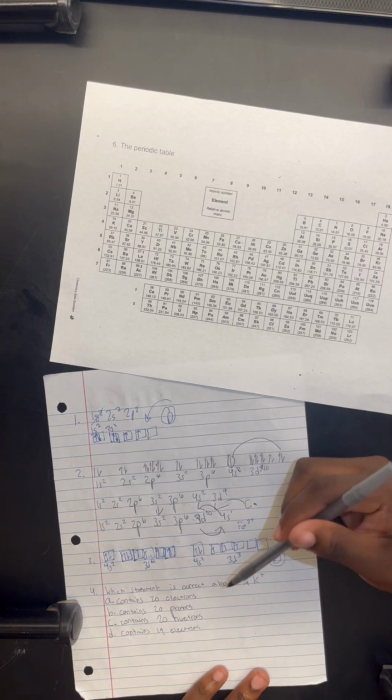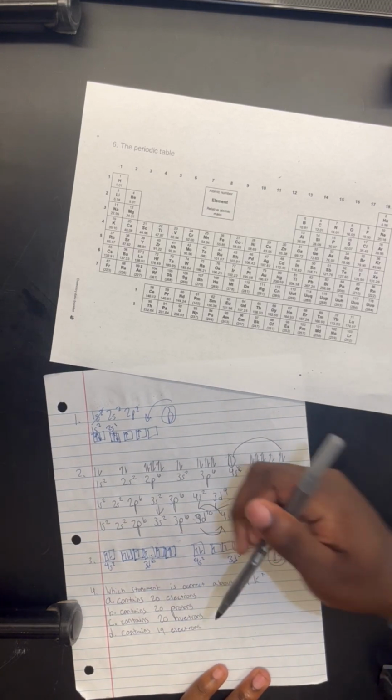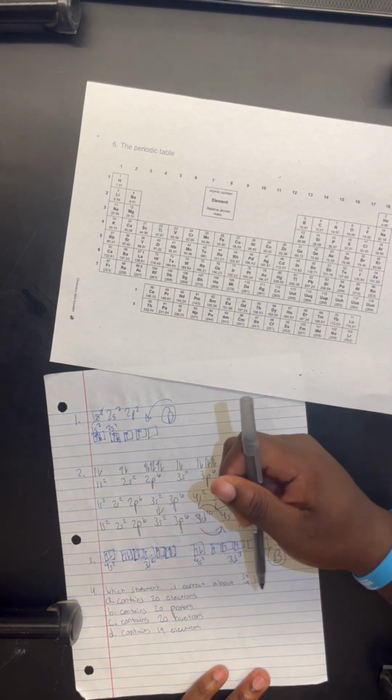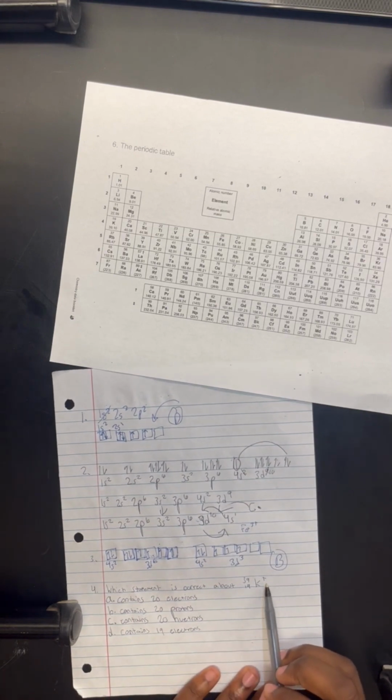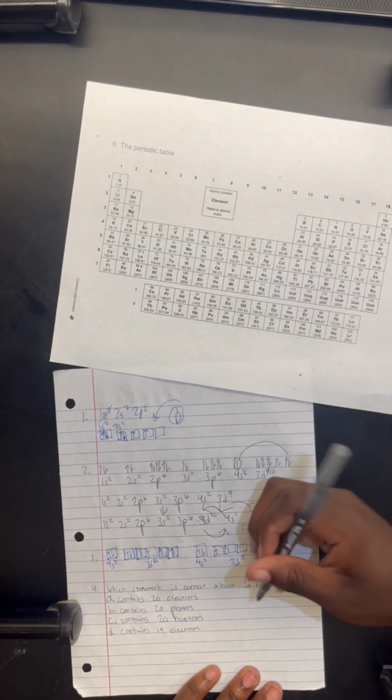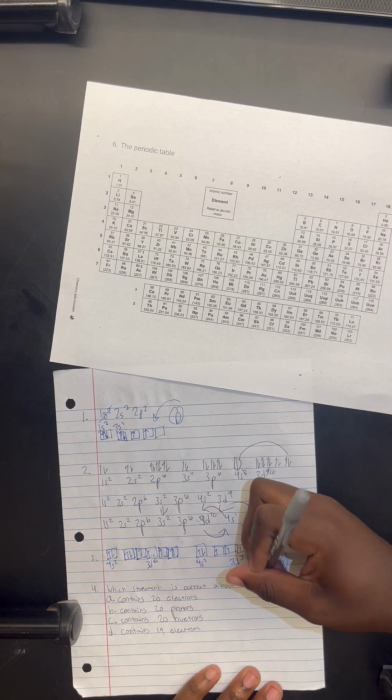All right, so for this question number 4, we're trying to find out which statement is correct about a potassium plus ion. So we're going to go through each answer choice. So A, it contains 20 electrons. Potassium on this question has a plus, so it's minusing 1 electron.